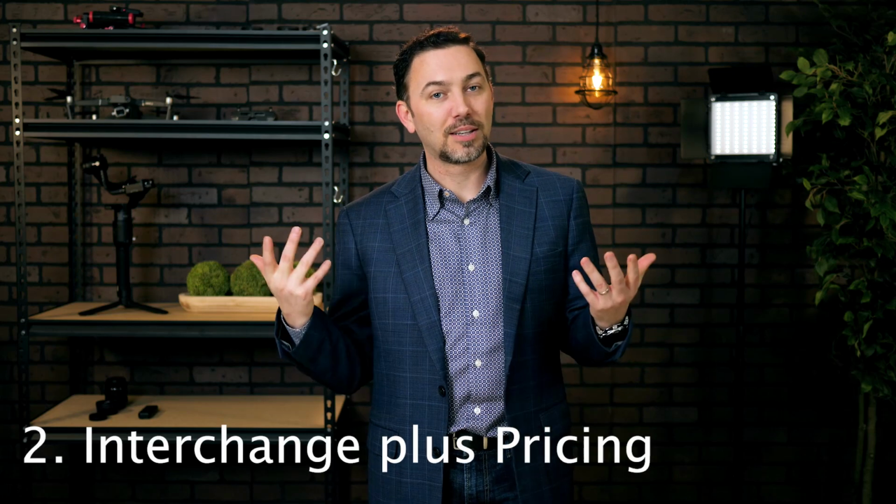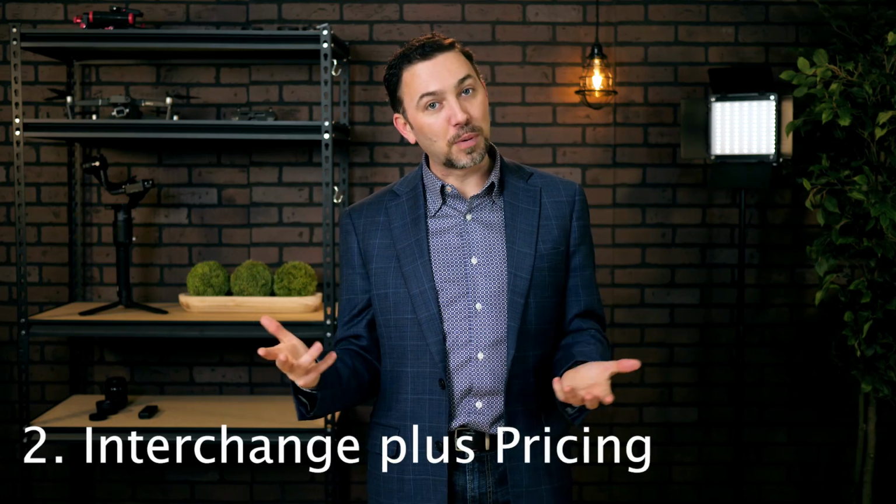Number 2, second really easy one to understand, is going to be interchange plus pricing. Interchange plus pricing is kind of the opposite of the other one. We are going to take the true cost of every transaction and we're going to show it to the merchant. We're going to say, here's the interchange table. Here's how much we paid for this transaction in interchange. Here's how much we paid for card brand fees. And on top of that, we're going to charge you 50 basis points or 0.5% maybe and 10 cents, right?